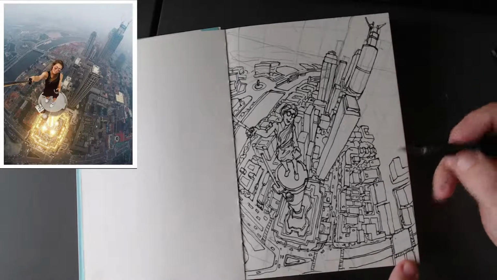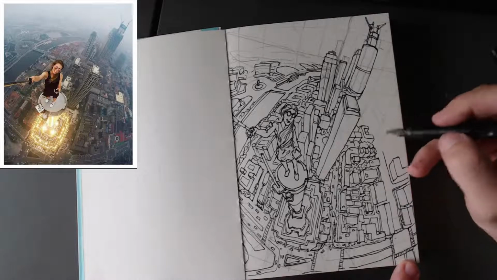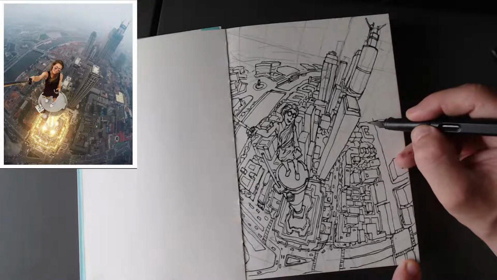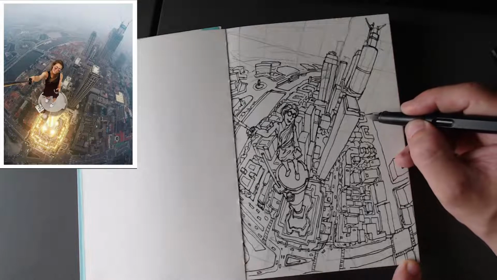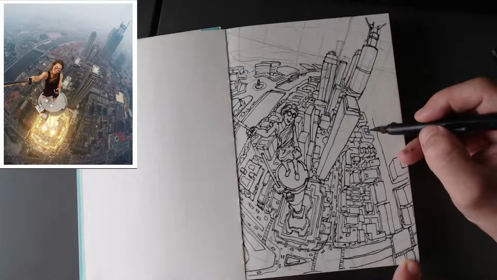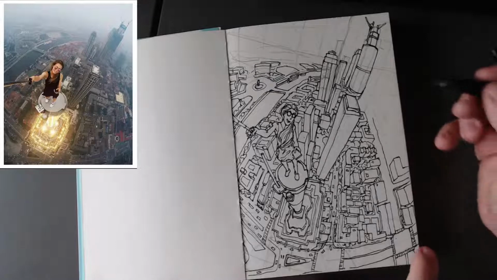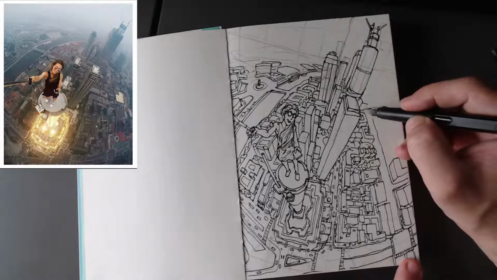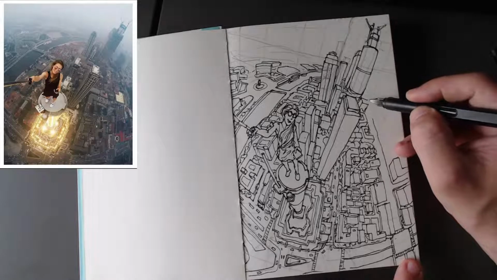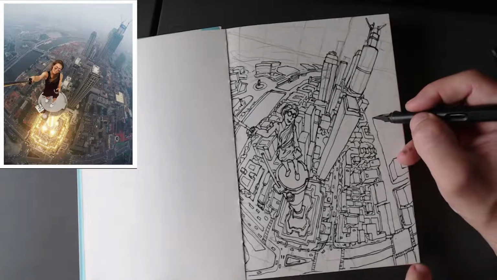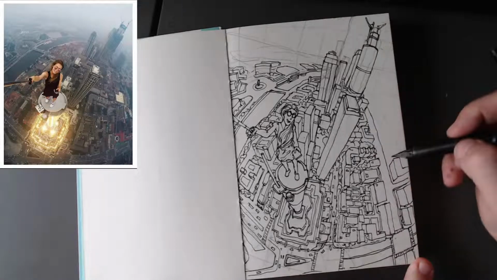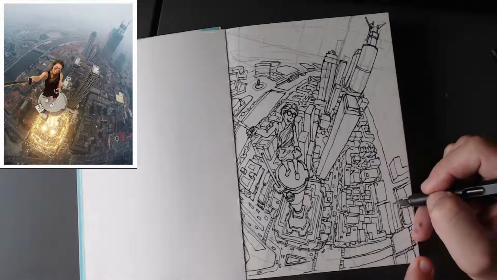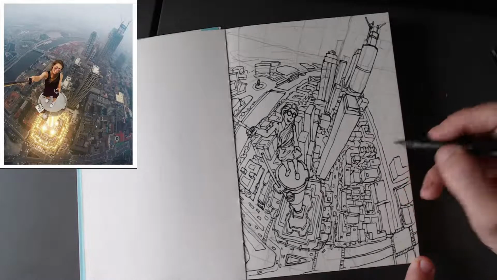Let's see. Something like this. Just drop some more buildings here.